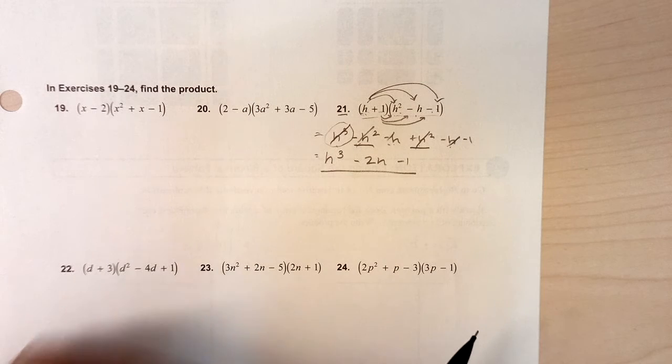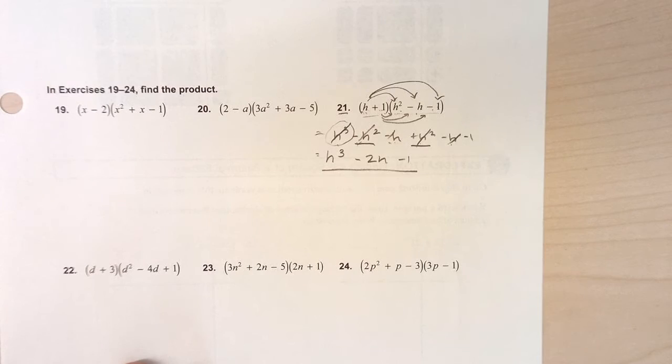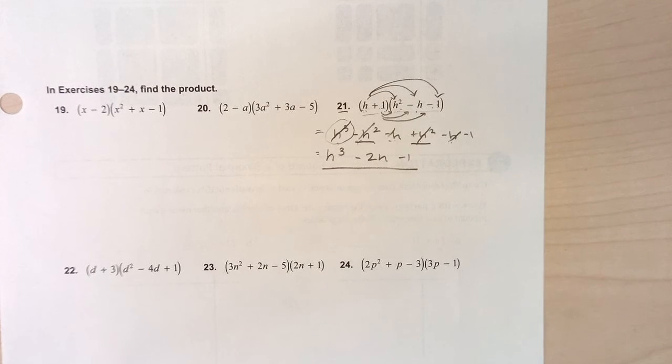That's already in standard form right there. The degree is 3. The leading coefficient is 1. And since there's 3 terms, it's a trinomial. Okay, all right, here's what I'm going to have you do. Maybe pause the video, try number 22, and we'll go over that after you've tried it.